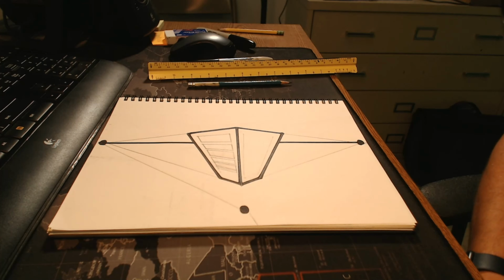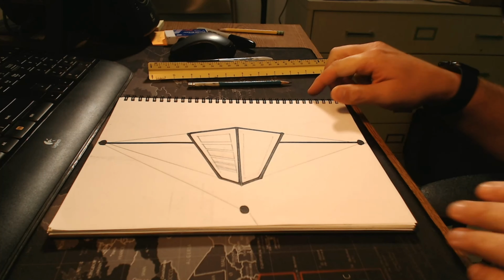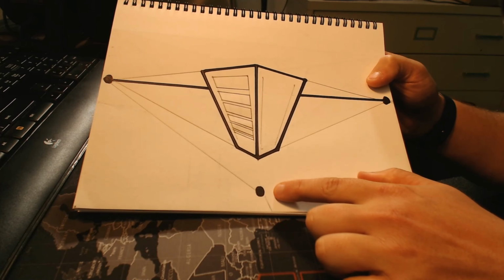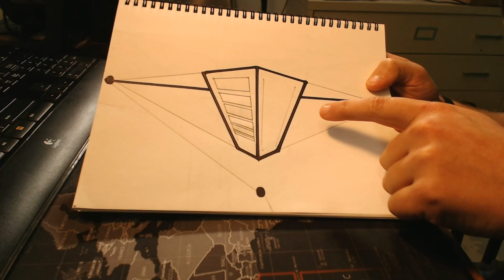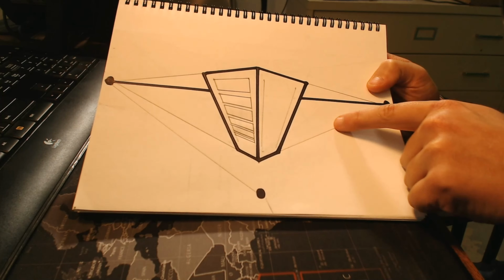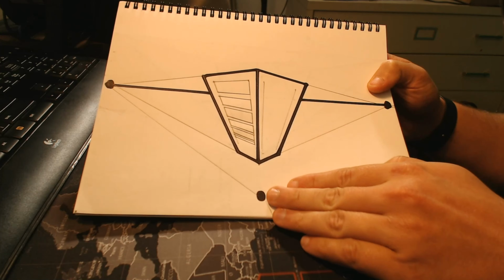So you have to kind of wrap your mind around what we're looking at here. With the third vanishing point, which is down at the bottom here, everything is converging down on that point. So there will no longer be parallel back lines that you draw. Everything is going to converge on this point.